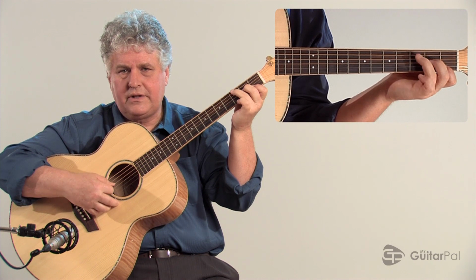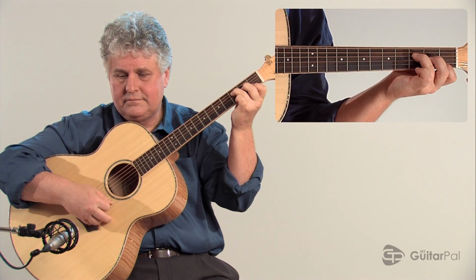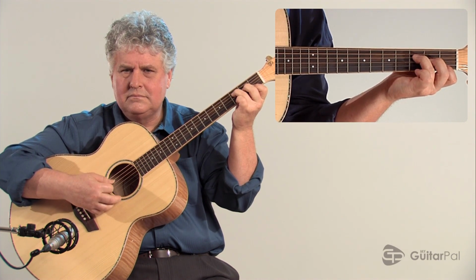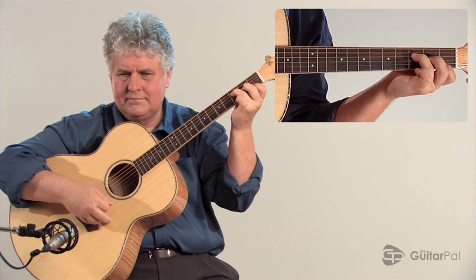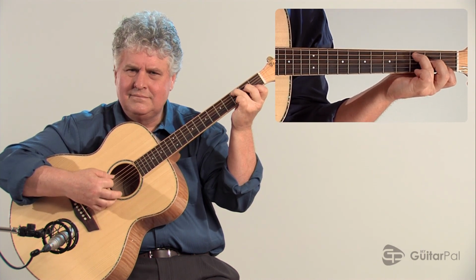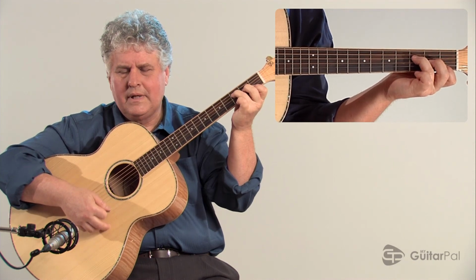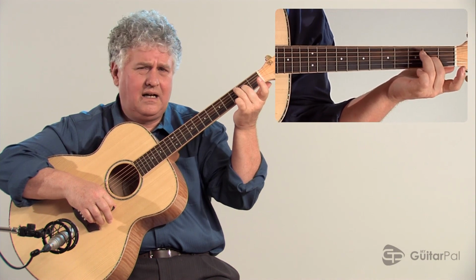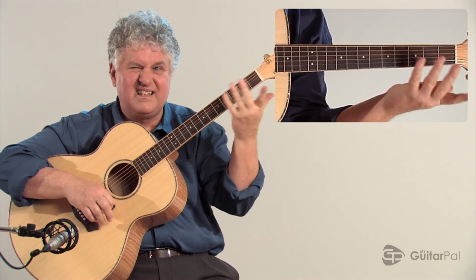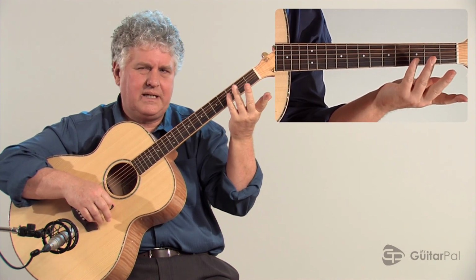If we take it to the alternating third, so that works well. It gets a little high when you get up to that third string. It starts to sound like not really a bass line to me.